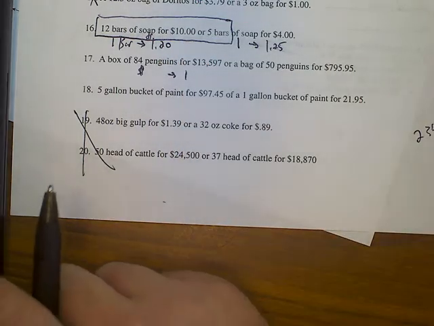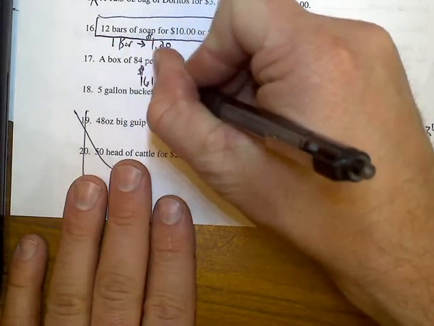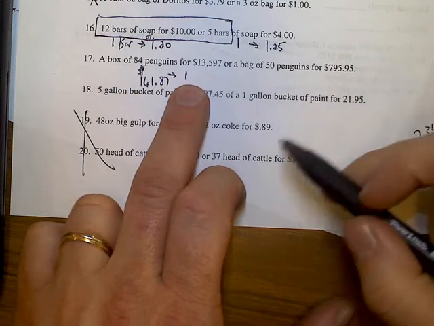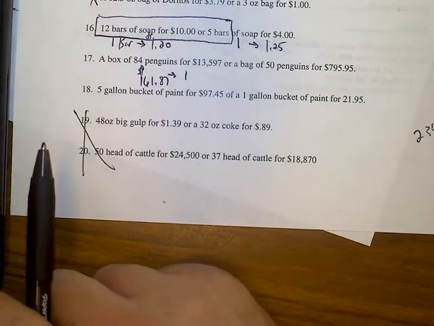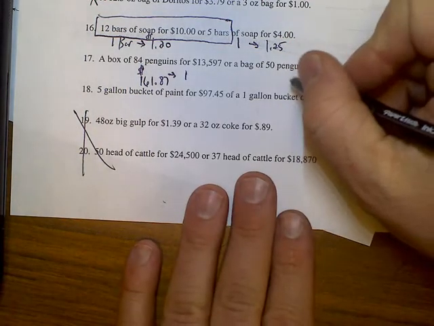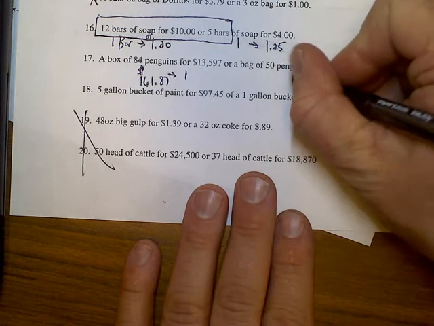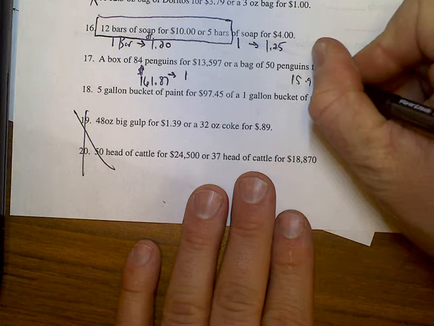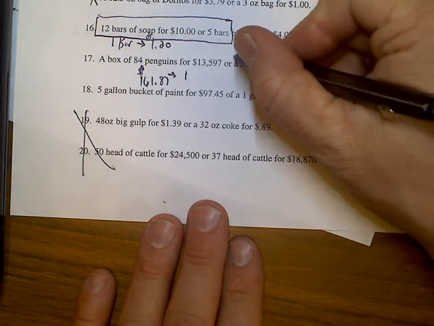So $13,597 divided by 84 gives me $161.87 per 1 box of penguins. So 795.95 divided by 50, I pay only $15.92. So this is a way better deal. Way better deal.